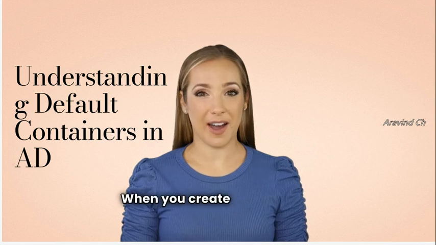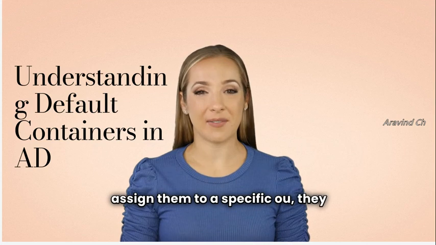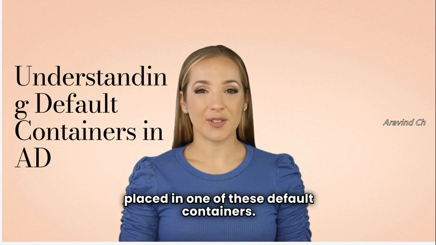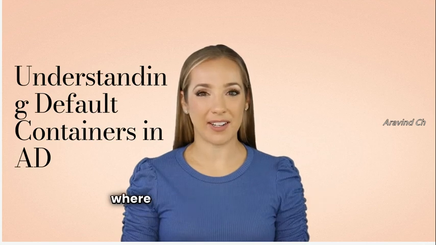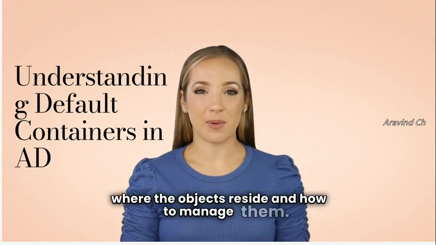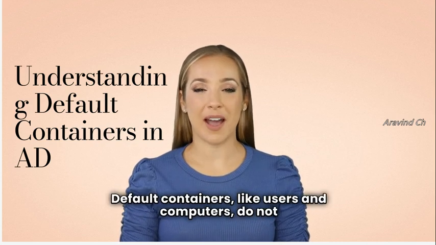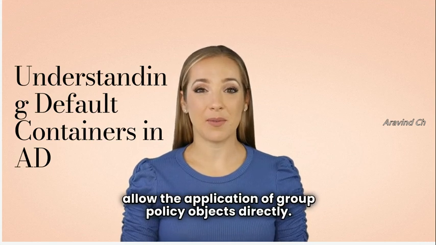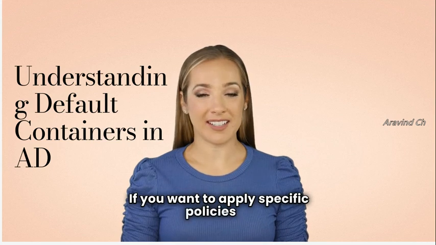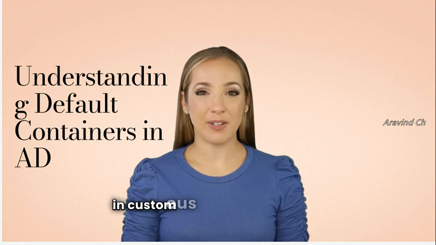When you create objects in AD and don't assign them to a specific OU, they are placed in one of these default containers. Knowing where these objects end up helps you understand where the objects reside and how to manage them. Default containers, like Users and Computers, do not allow the application of group policy objects, GPOs, directly. If you want to apply specific policies to users or computers, it's recommended to place them in custom OUs.